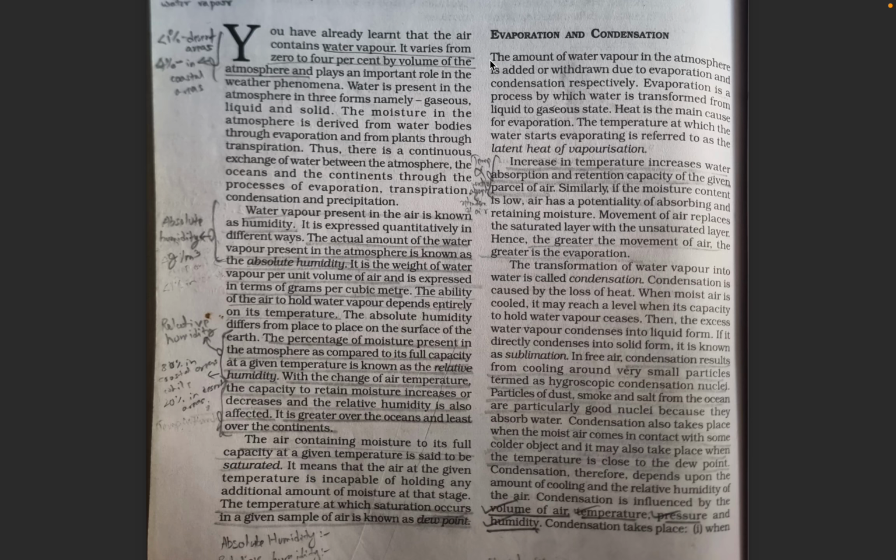The amount of water vapor in the atmosphere is added or withdrawn due to evaporation and condensation, respectively. Yes, it's almost correct. Totally correct. Evaporation is a process by which water is transformed from liquid to gas. Heat is the main cause of evaporation. The temperature at which water starts to evaporate is referred to as the latent heat of evaporation.